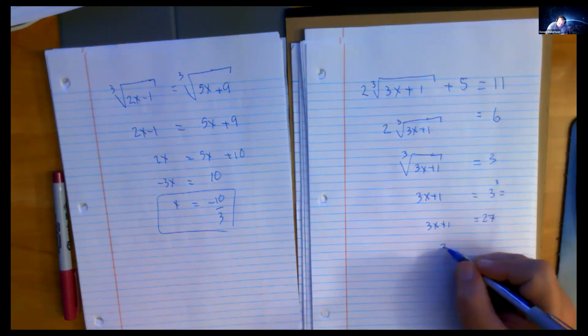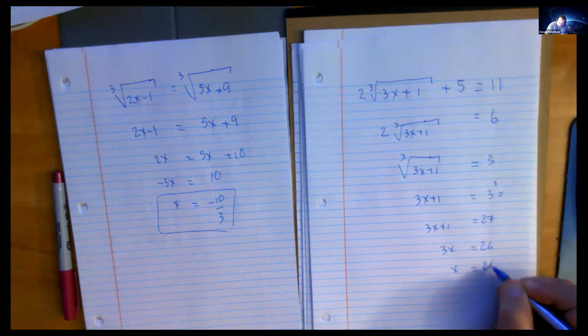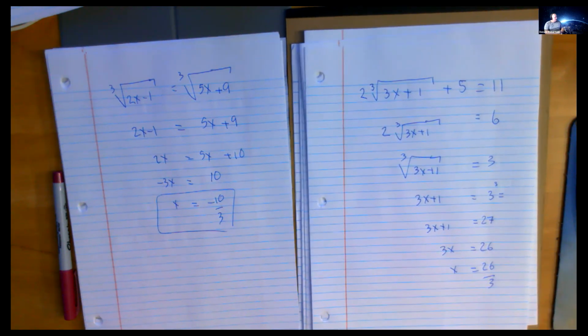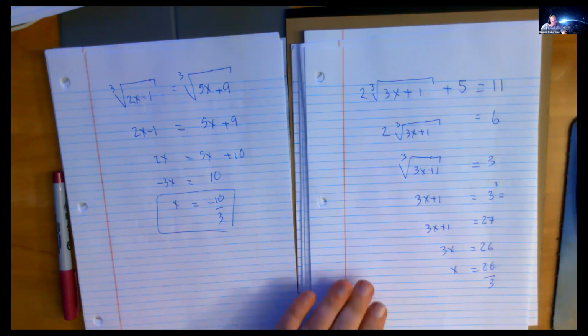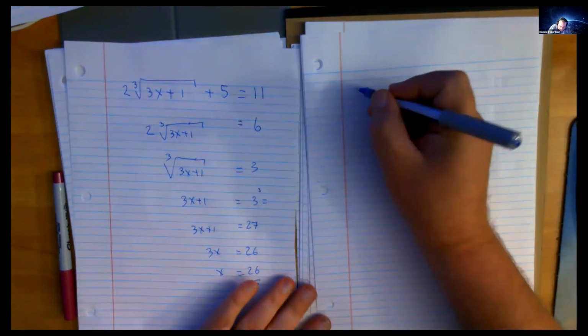Now, how about taking away 1 from both sides and then dividing both sides by 3? And I don't care that it's a fraction. I know it's right, provided I count properly. And I don't even need to check it. I mean, that's a lot of pluses. Are we good? Right. Last one.